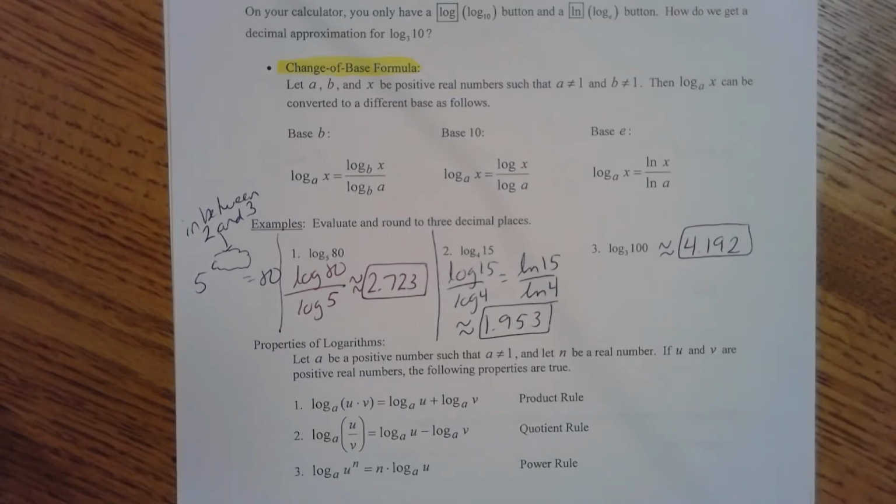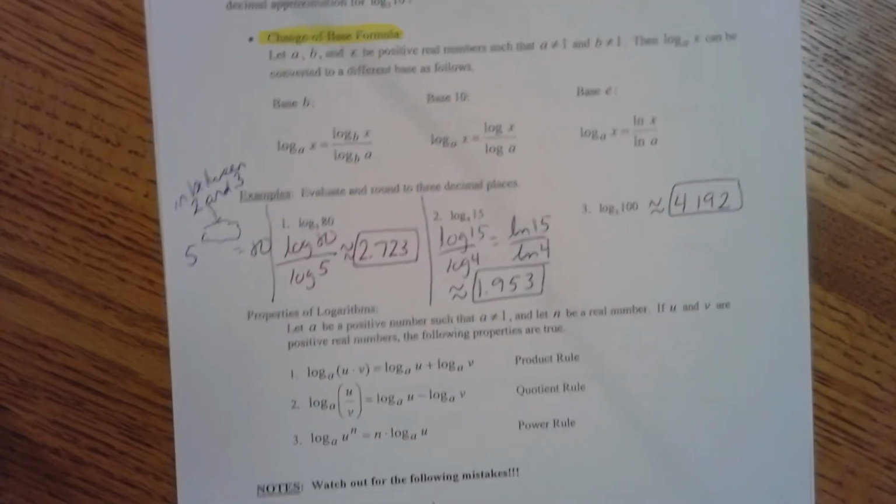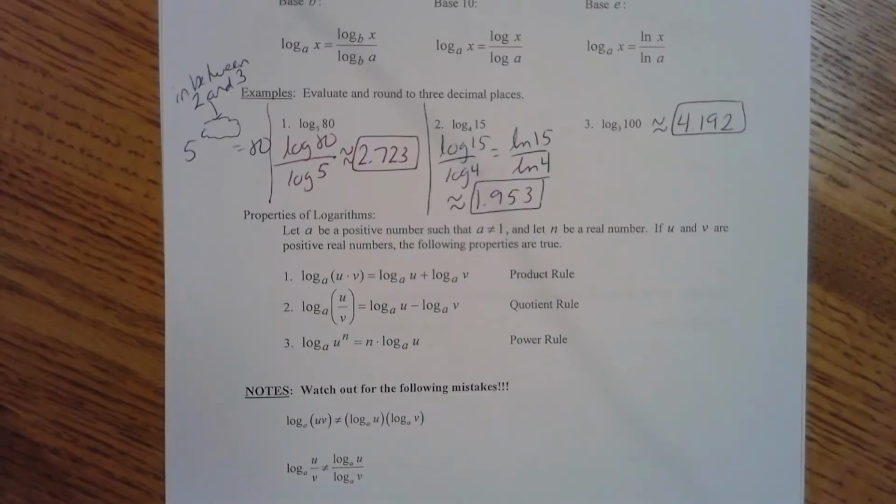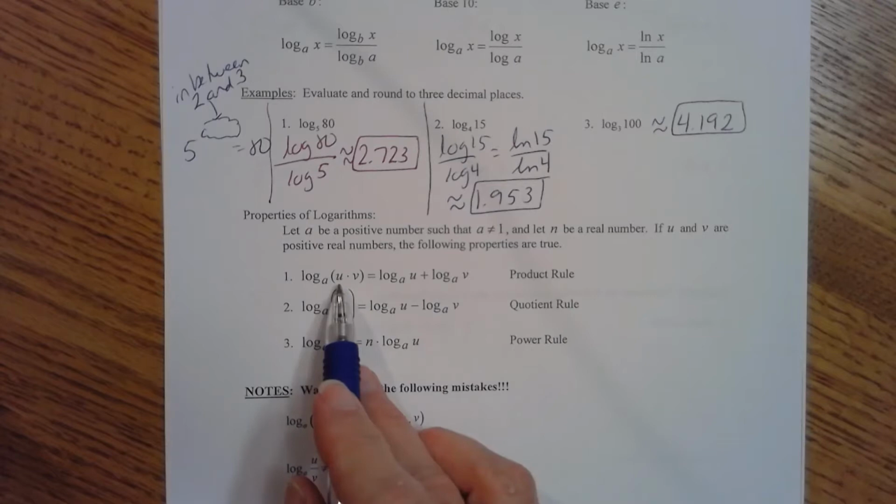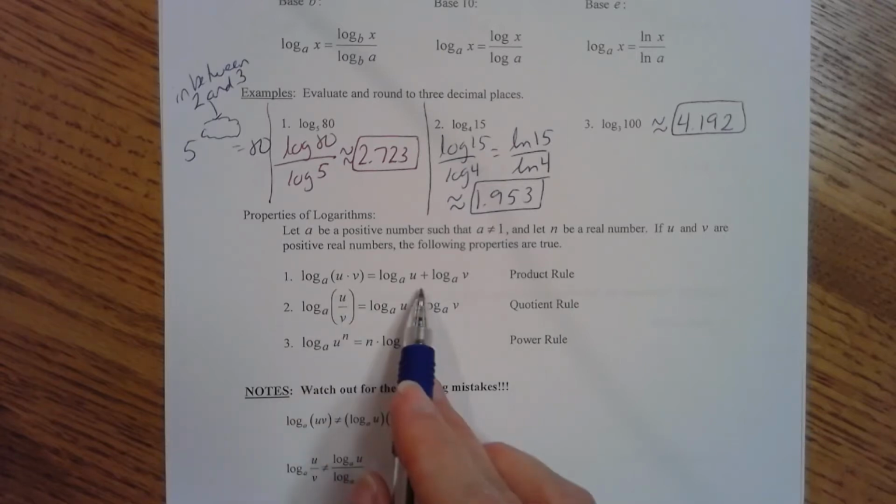All right, so now let's talk about properties of logs. Let a be a positive number such that a does not equal 1, and u and v are positive real numbers. The following properties are true. If you're multiplying inside a log, you break it up into addition.